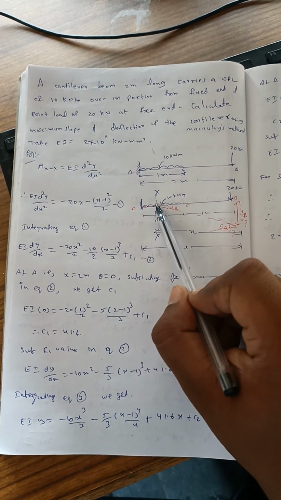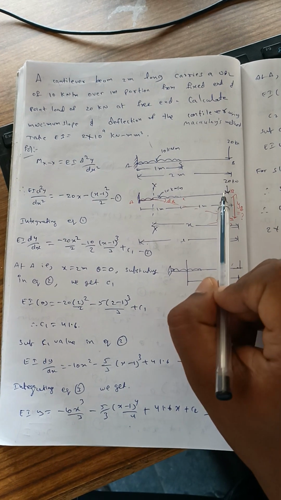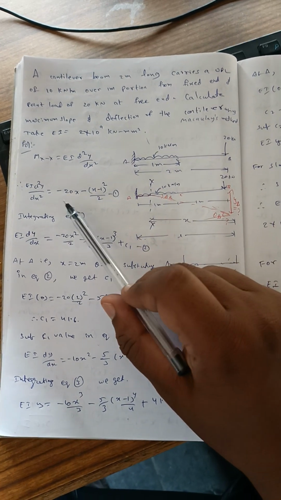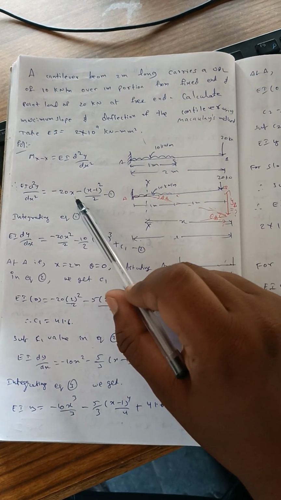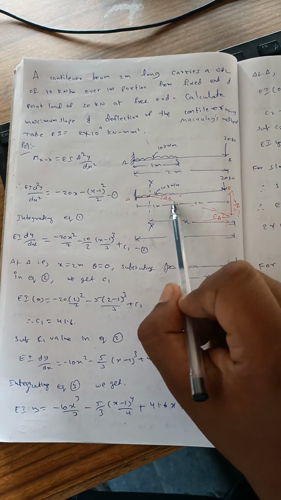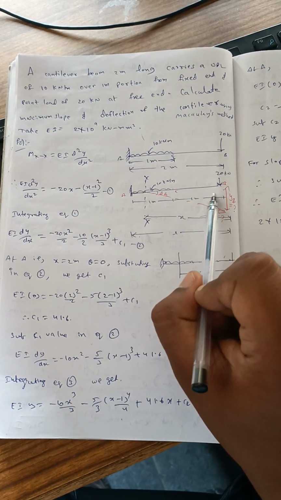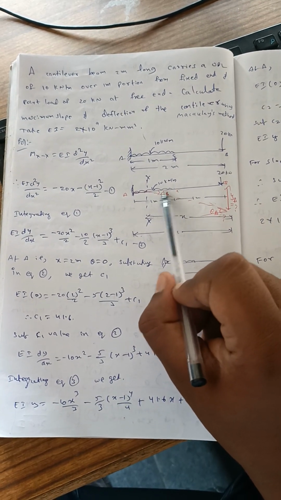Okay. Now at this point, I am calculating the moment from the right side. Okay. So 20 into x, minus for right side clockwise. So minus 20x minus, so this length is x minus 1. So this total is x, this is 1. So this is x minus 1.